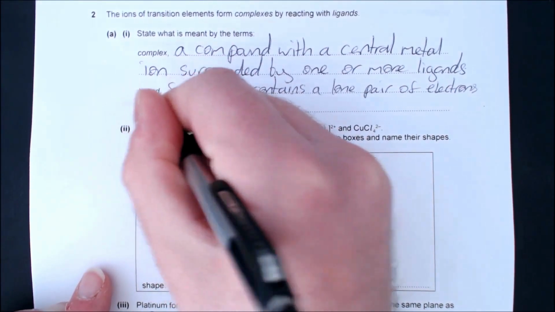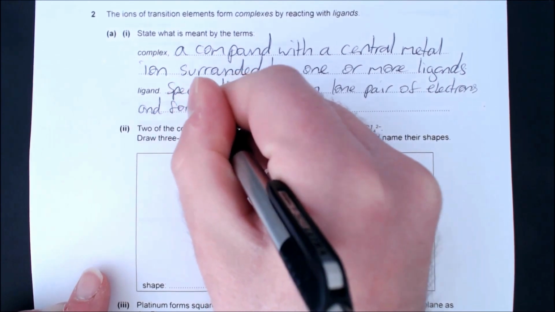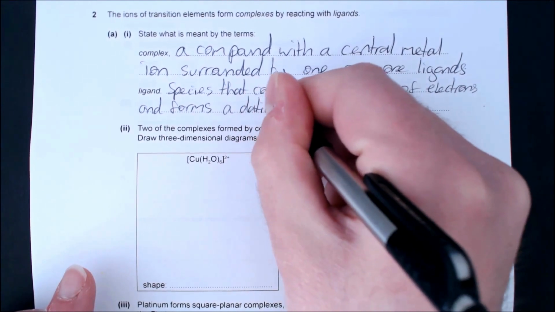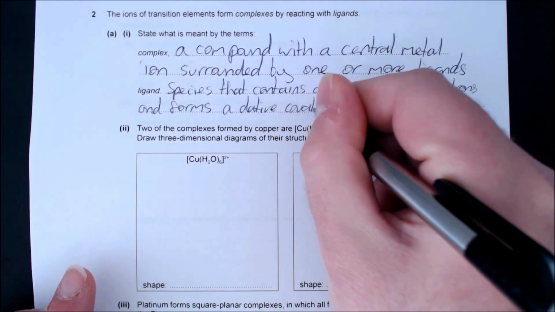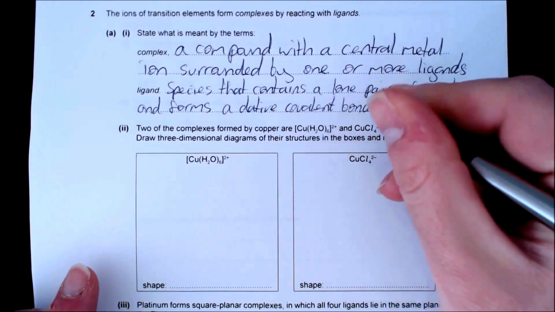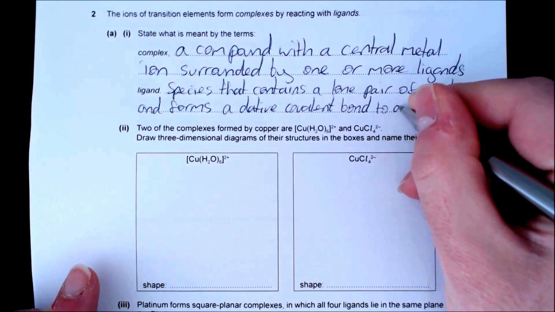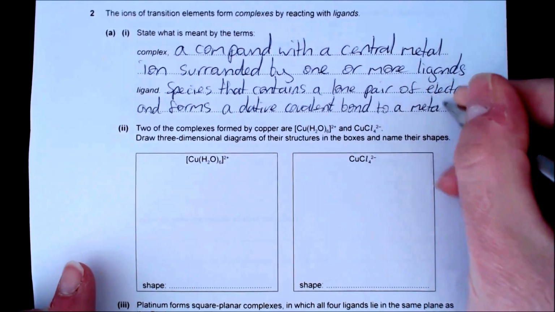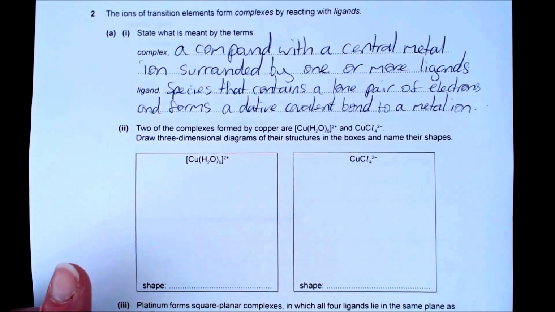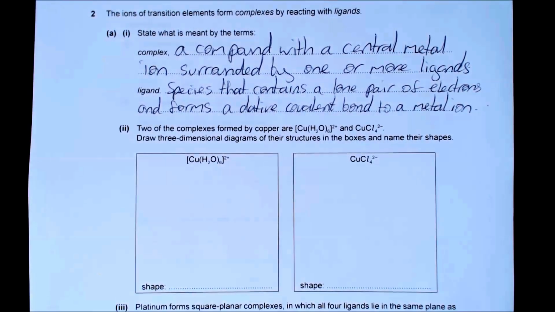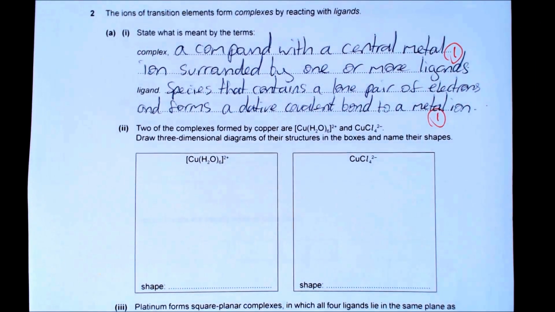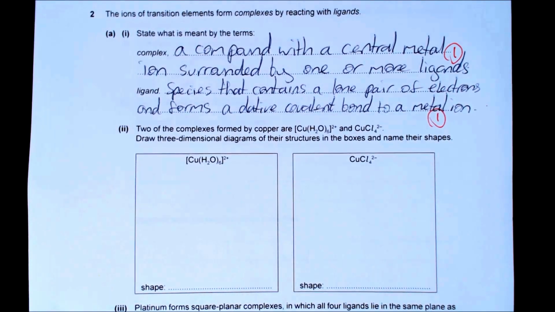and crucially it forms a dative covalent, or we can also call it coordinate, bond. Dative covalent bond to a metal ion. Right, so you get 2 marks for that. So this is just basic definitions really that you need to try and remember. So obviously you get 1 mark for saying what the complex is, and then 1 mark for obviously saying what the ligand is as well. Okay, right, on to the next part.